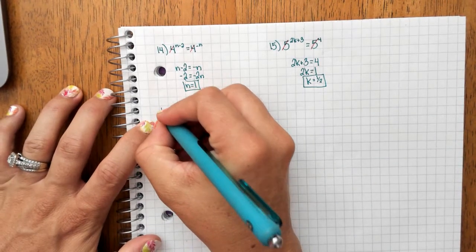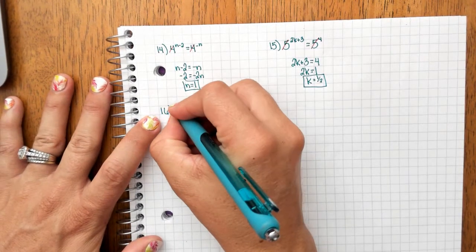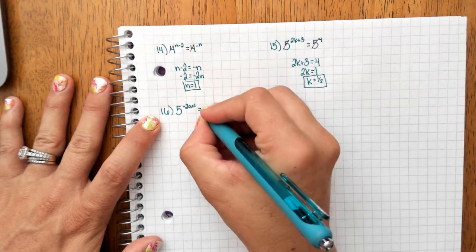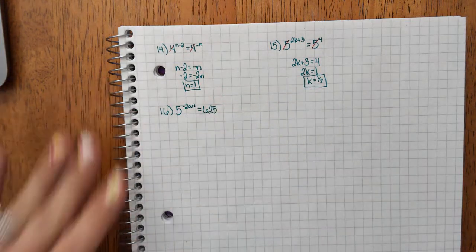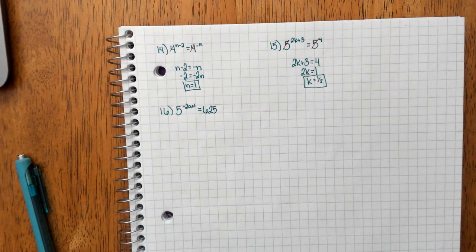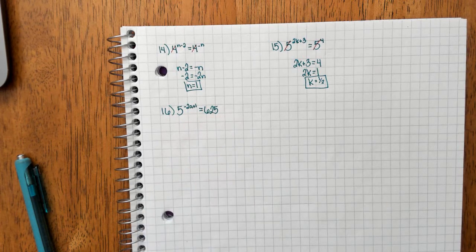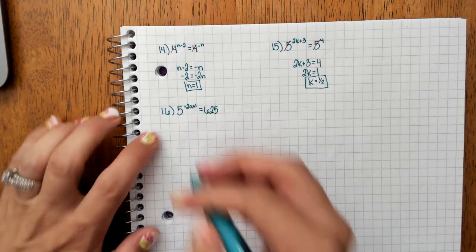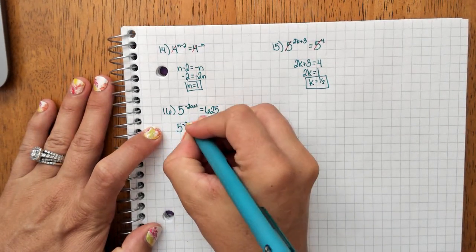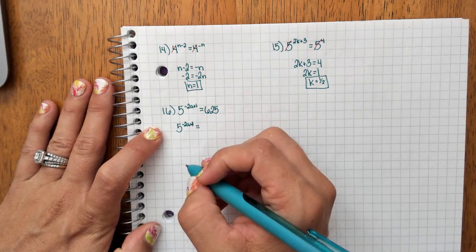But they're not always going to be that simple. Again, that's how we started them back in Math 1. On 16, we have 5 to the power of negative 2a plus 1 is equal to 625. So when the bases are not the same, you have to make them the same. And typically we're going to change our larger number. So this 5 to the negative 2a plus 1 stays the same. And we ask ourselves, how can I rewrite 625 with a base of 5?